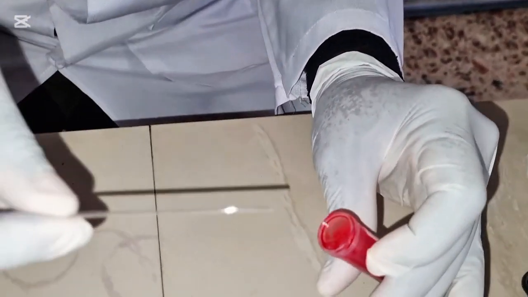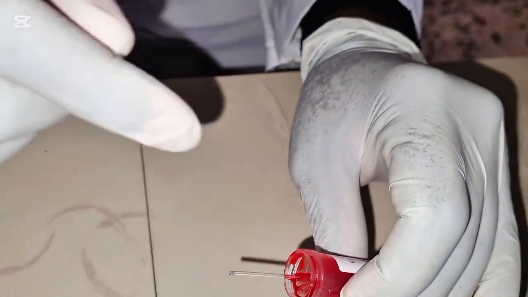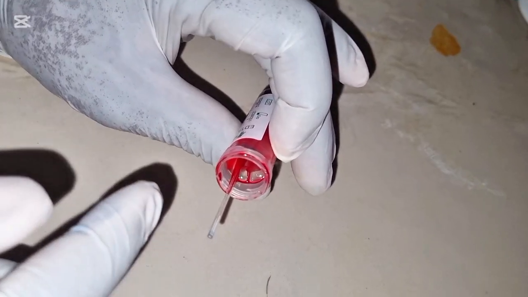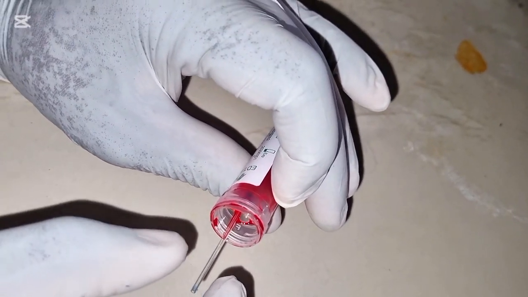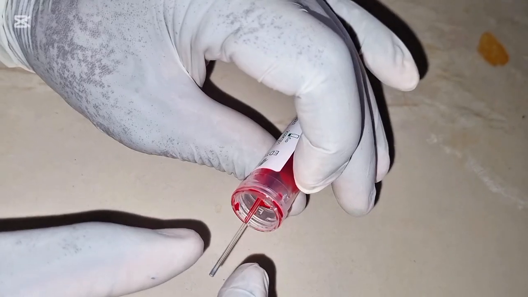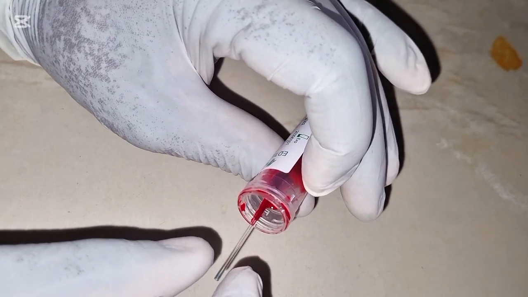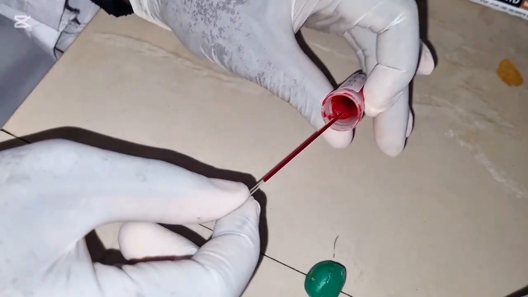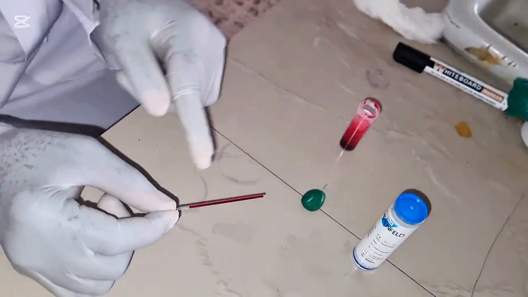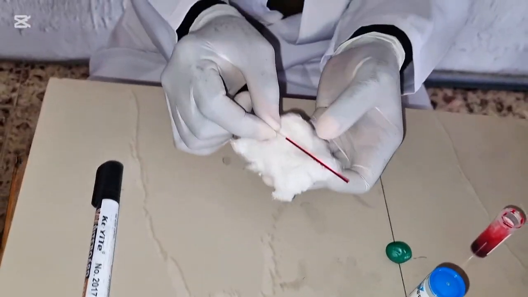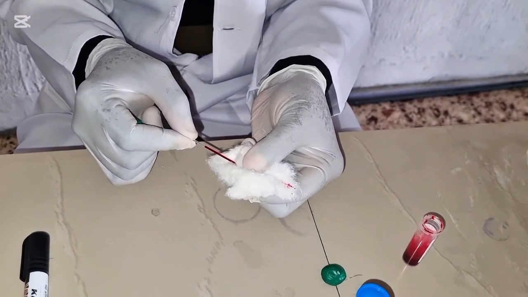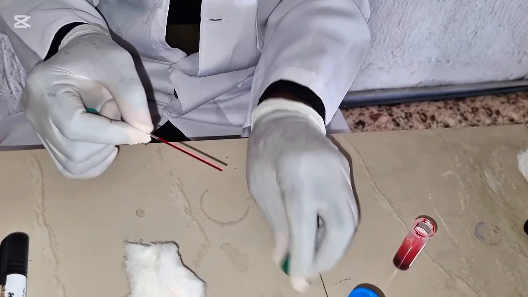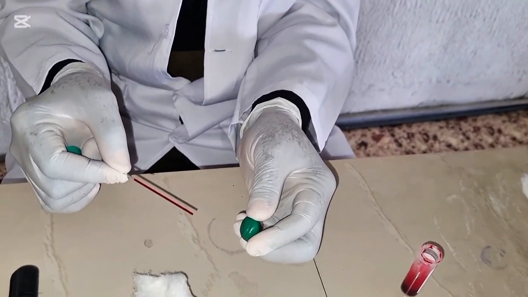Once we have ensured that we've mixed very well, we'll place a capillary tube into the blood. We are going to fill this capillary tube 3/4, that is, 3/4 of its volume or its size. You see, if you divide this into 4, this is 3/4 the size of this capillary tube. Now you clean with your cotton wool and then get your plasticine.